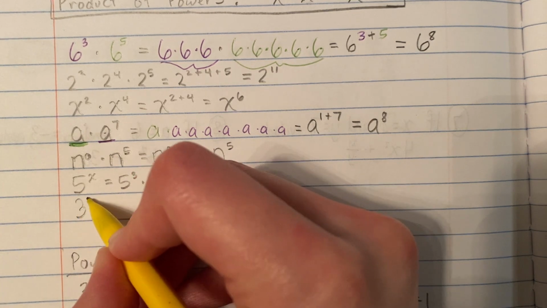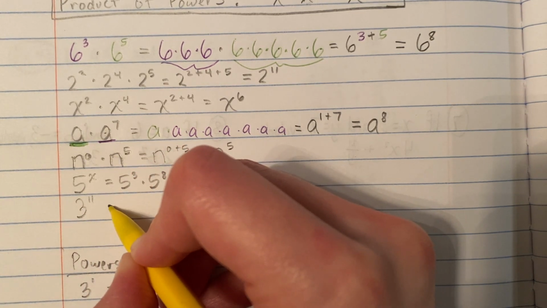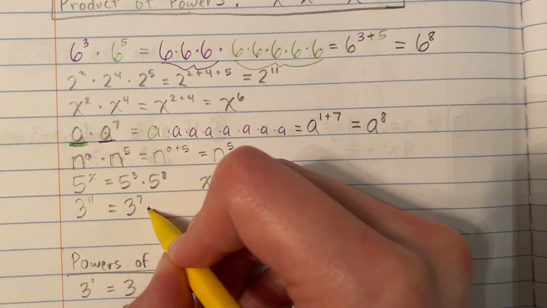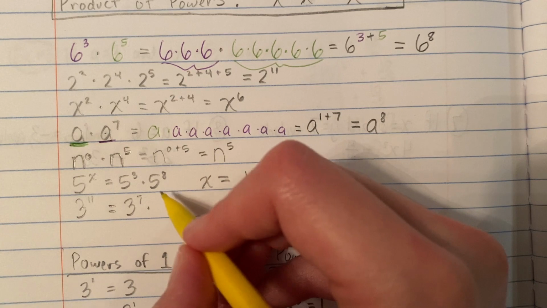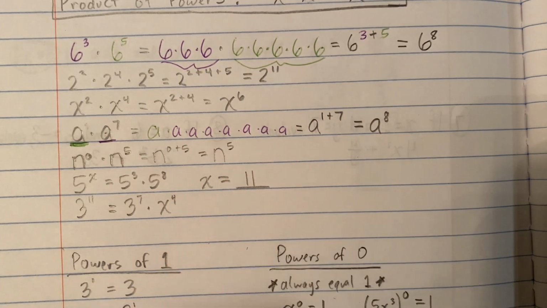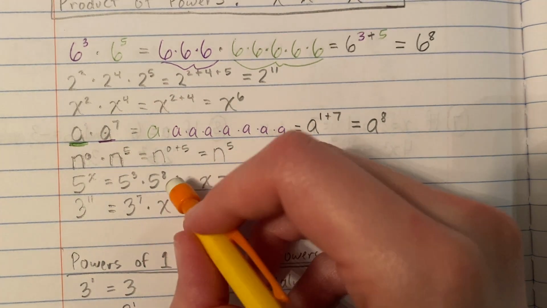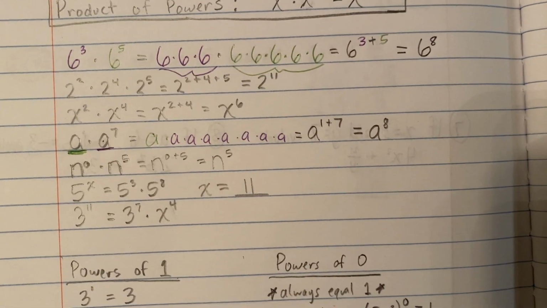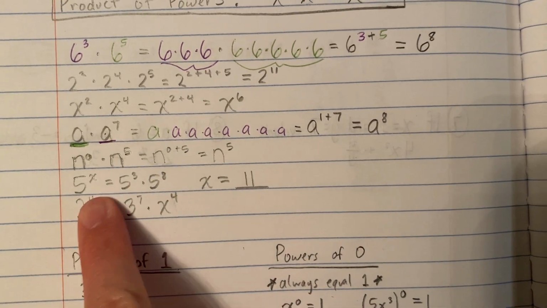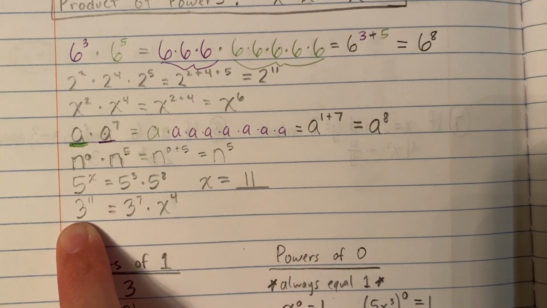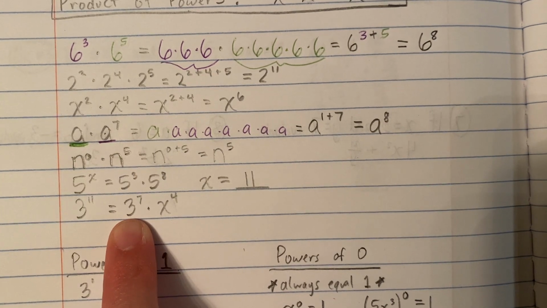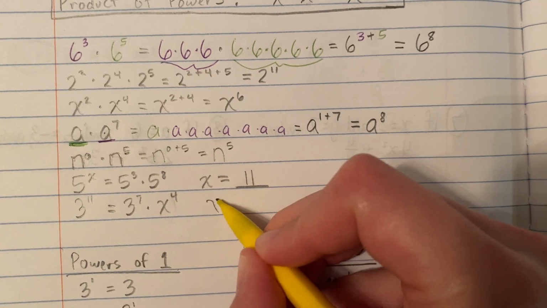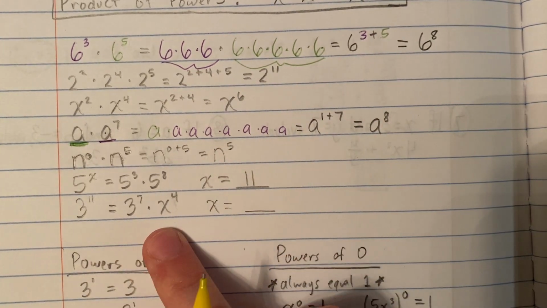Now, on the flip side, what if I get this? 3 to the 11th equals 3 to the 7th times x to the 4th. I still have an equation, and I still have an x in it. Let's just fix this. 3 to the 11th is 3 being multiplied by itself 11 times. This is 3 being multiplied by itself 7 times, and this is something being multiplied by itself 4 times. So what does this x have to be in order to make this equation true?